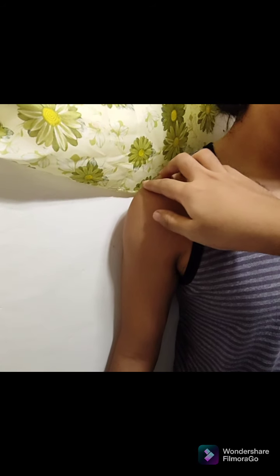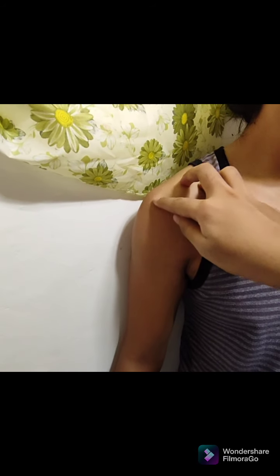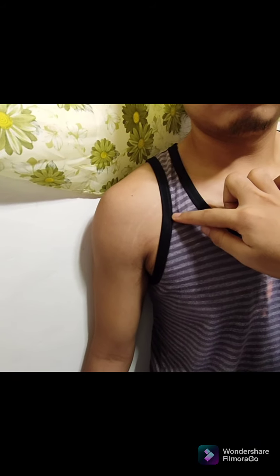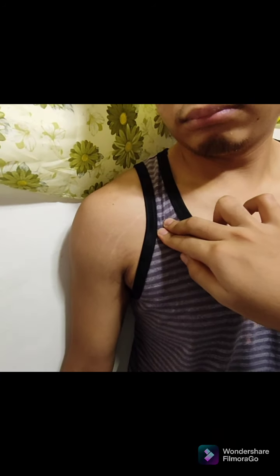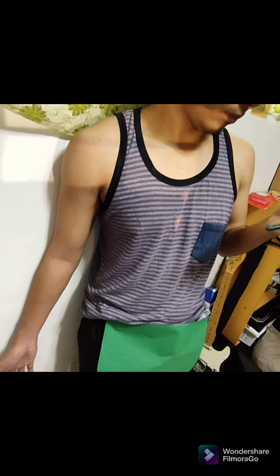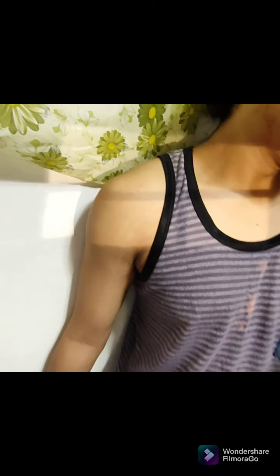And then, after mapalpate, is direct inferiorly 1 to 2 inches below. And then, medially naman, 2 to 4 inches. Mga ganito dito banda. So, exactly dito banda ang coracoid process, which is inferior dito banda sa lateral end ng clavicle.